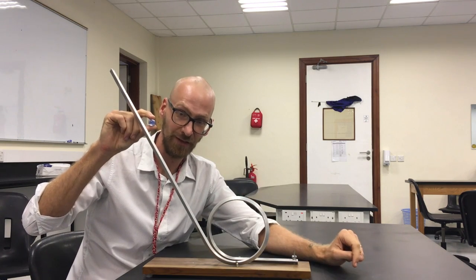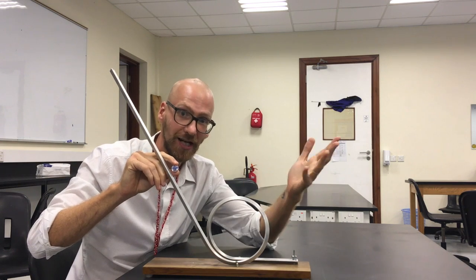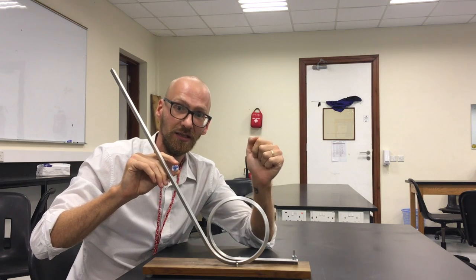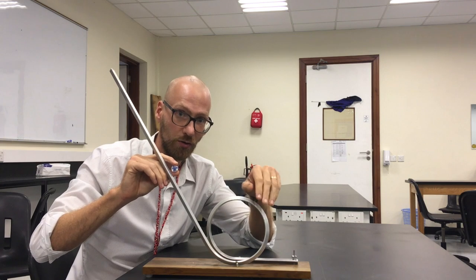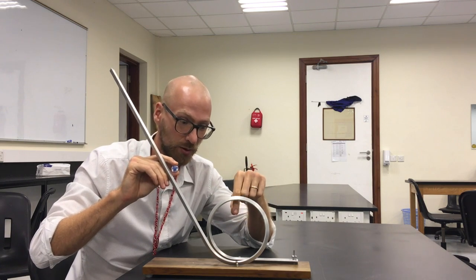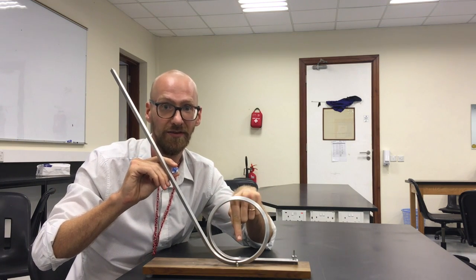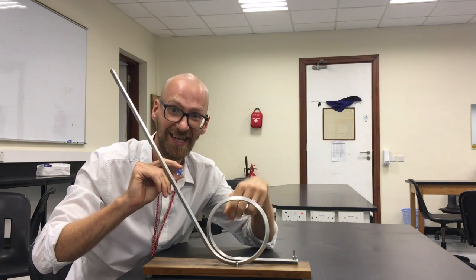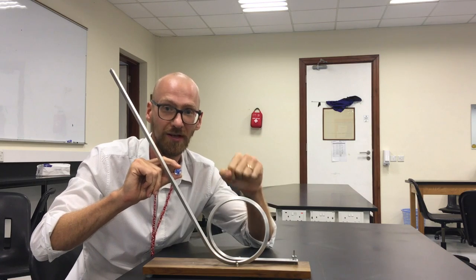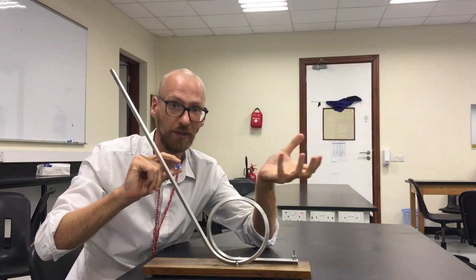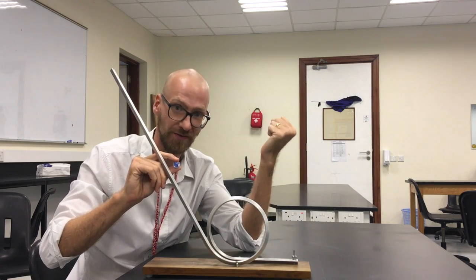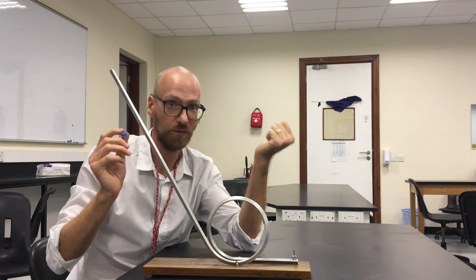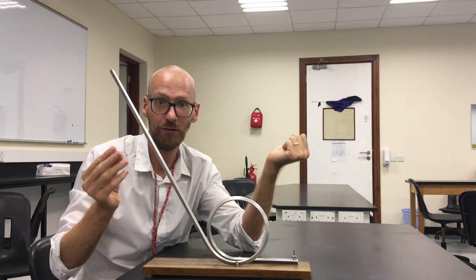So if it's too low, it's not going to have enough velocity to make it all the way around. Essentially, gravity is going to pull it away from the circular path too strongly. I'm going to have too much centripetal force. I can never get rid of gravity, so if I don't have enough velocity, then I won't be able to balance out my centripetal force of gravity with the centripetal force equation, mv squared over r.